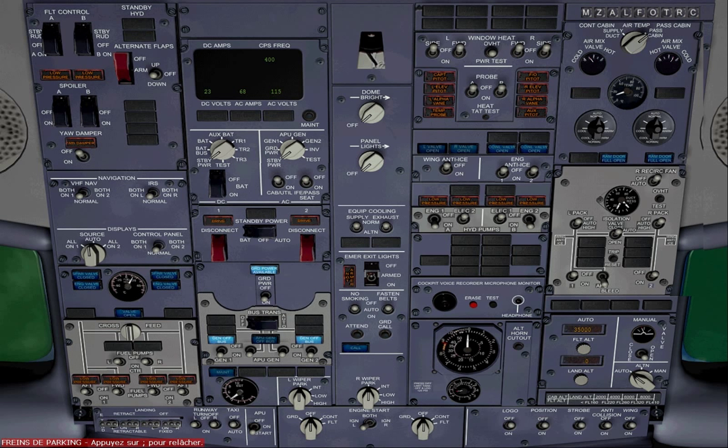And want to take a look at the flight control panel up here. Make sure all 5 safety guards are down. Alternate flaps are off. Yaw damper on. Now on the fuel system, crossfeed off, fuel pumps on.